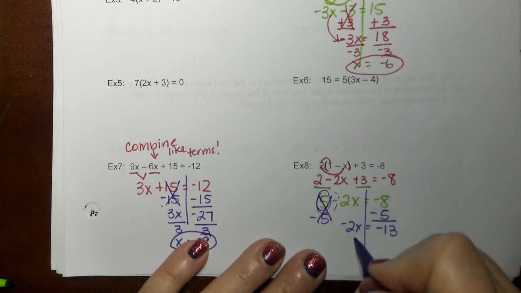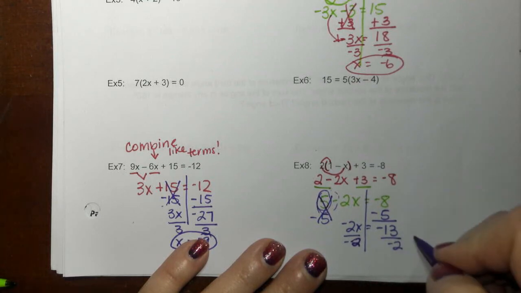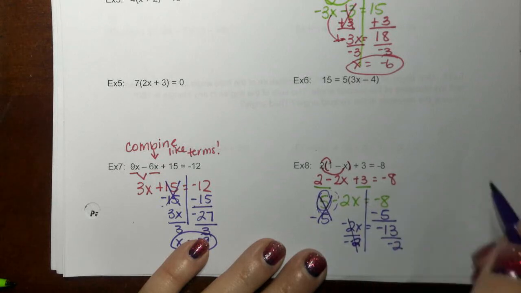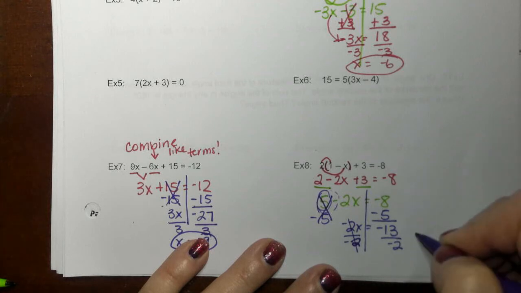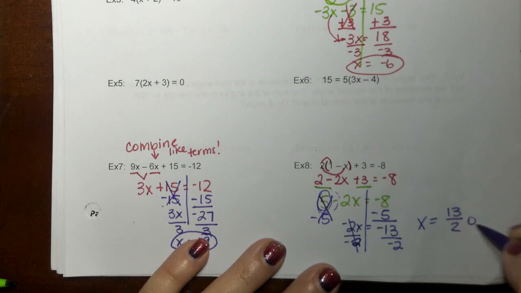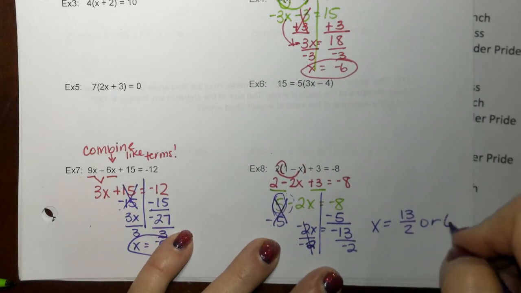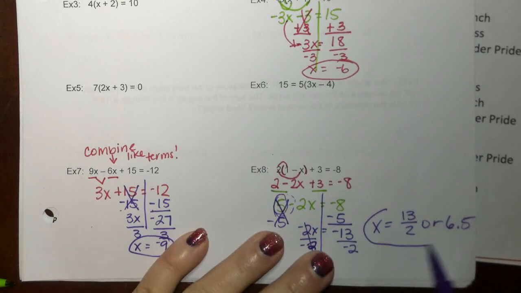And then we're going to divide by negative 2 on both sides. And it's okay for us to get a fraction over here. These negatives, when we divide, 13 divided by a negative, divided by a negative, is going to give us a positive. So you can leave it in this form, or you can solve it into a decimal, and that's going to give us 6.5. Okay? That is your answer.